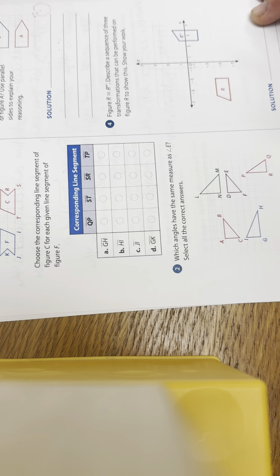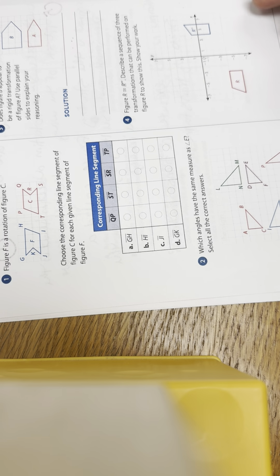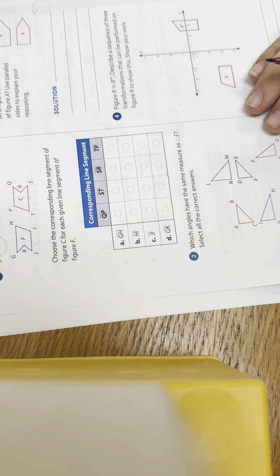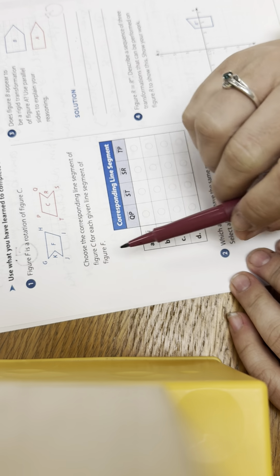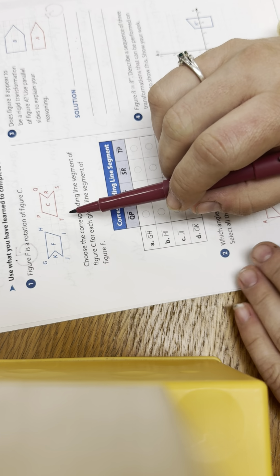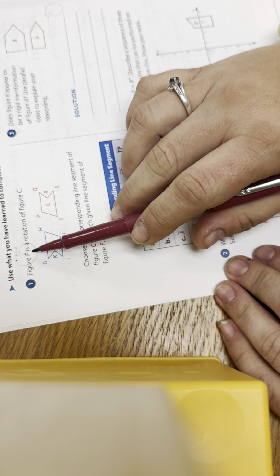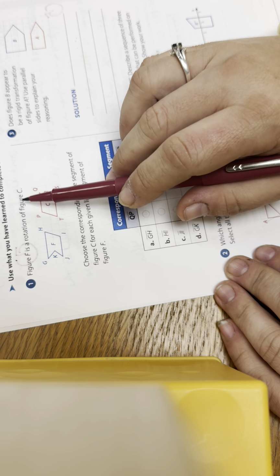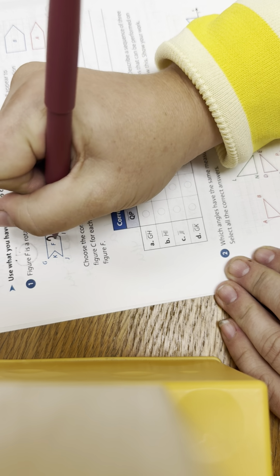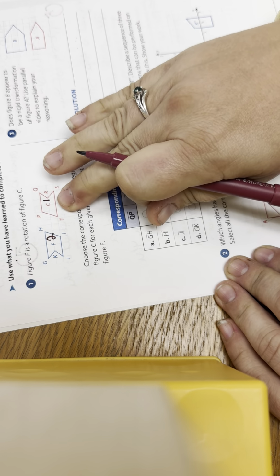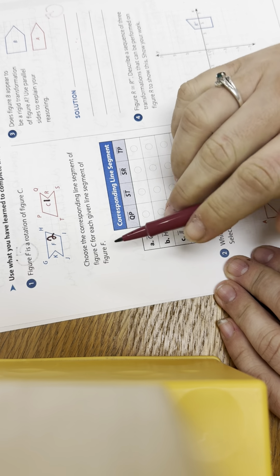All right, so now we are on page 76. So let's look at problem 1. So it says figure F is a rotation of figure C. So it's saying F has been rotated from C. So C is our first image, F is our second image. So we've started here and we're going here.